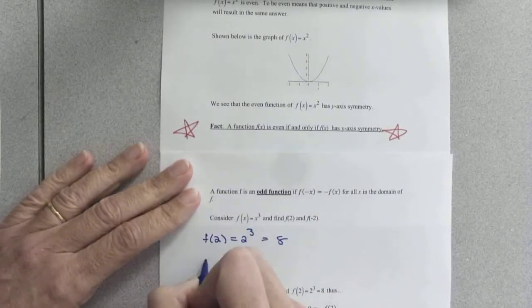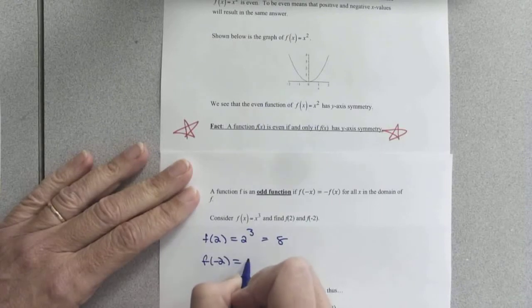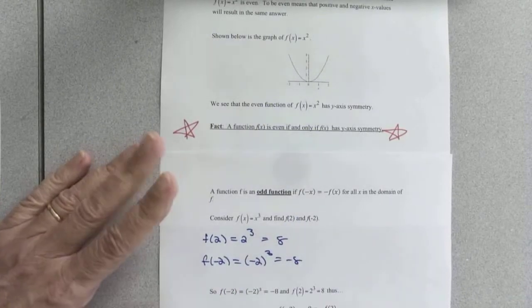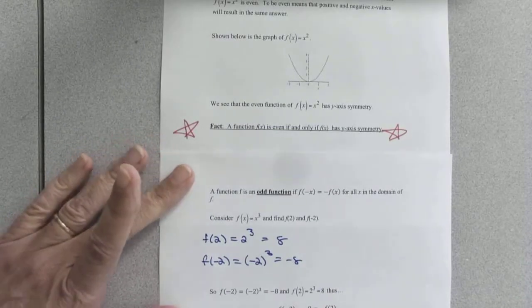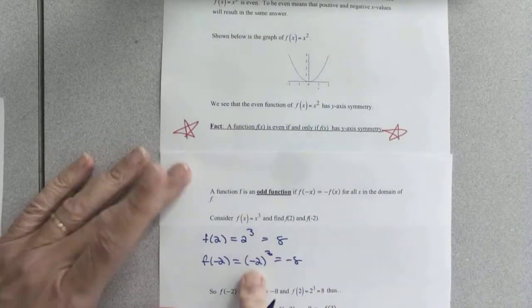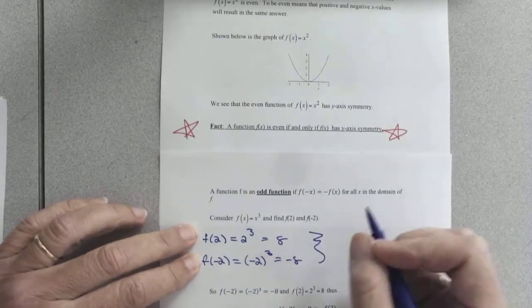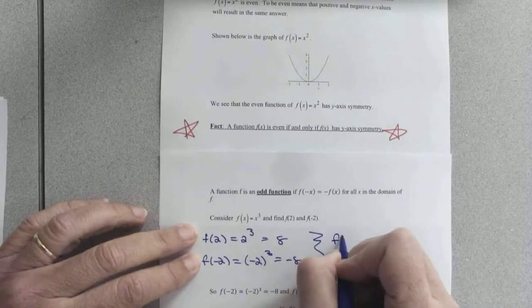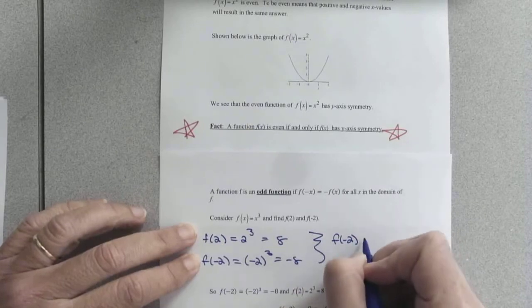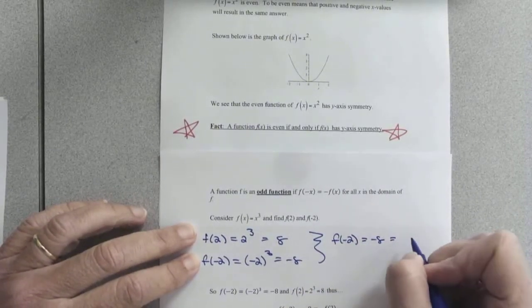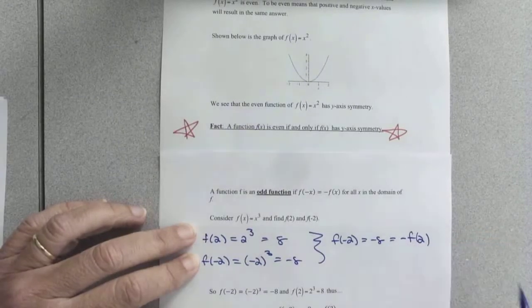So 2 cubed, which would be 8, and f of negative 2, which would be negative 8. And so I've got these things being opposites of each other. And so we do get that f of negative 2 equals negative 8, which equals negative f of 2.